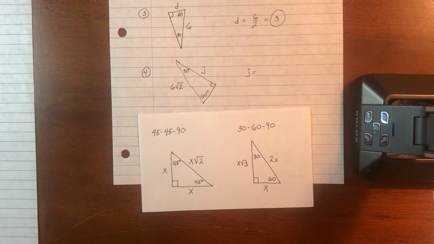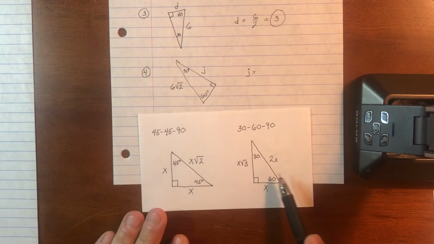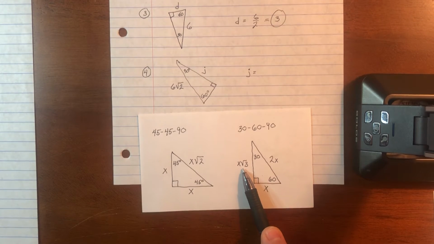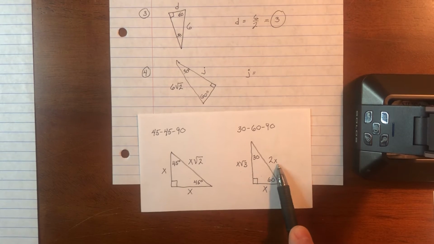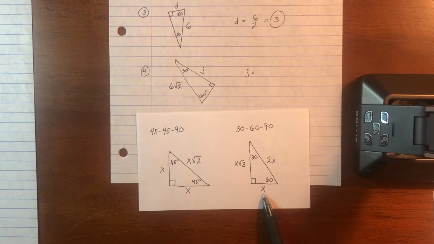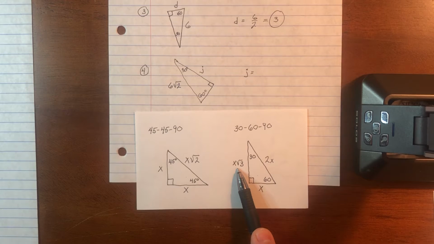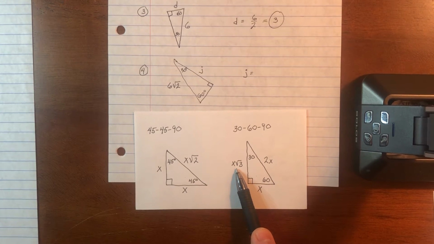Well, let me tell you, this is the one that is a little bit tougher because it's very difficult to go from the hypotenuse. What do you have to do to 2x to get x times the square root of 3? Well, you can, but it's not super easy. I really wish they would have asked me to find the shorter leg, because then I could just divide by 2. If I knew the shorter leg, it would be really easy to find the longer leg, because then I would just multiply by the square root of 3.